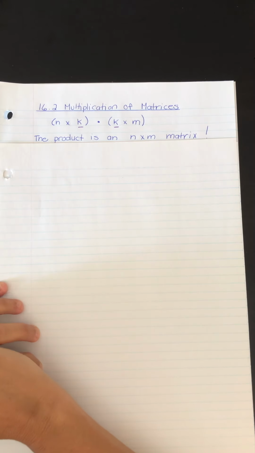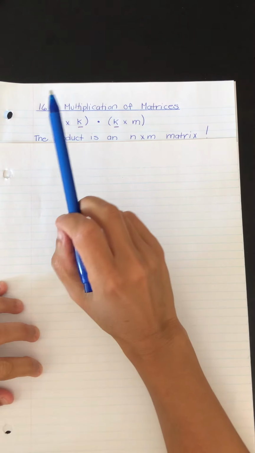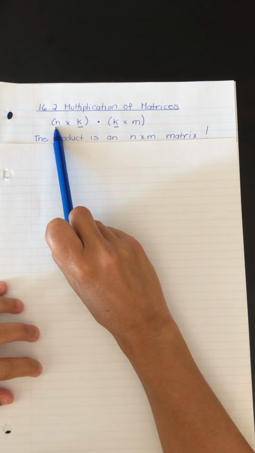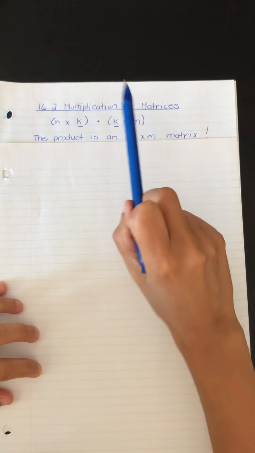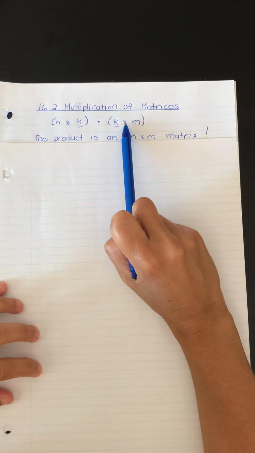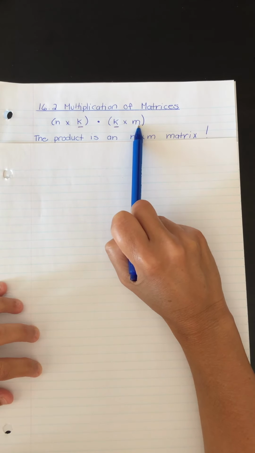So when we list the size of a matrix, we list the number of rows first, followed by the number of columns. The number of rows, followed by the number of columns.